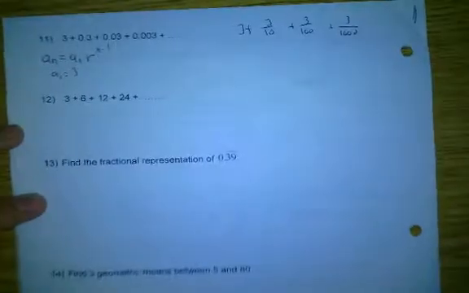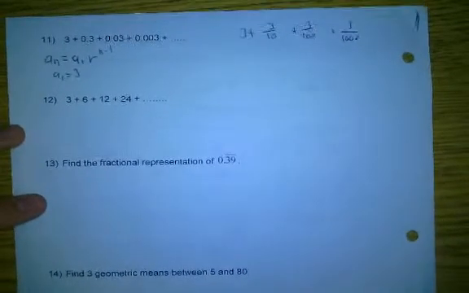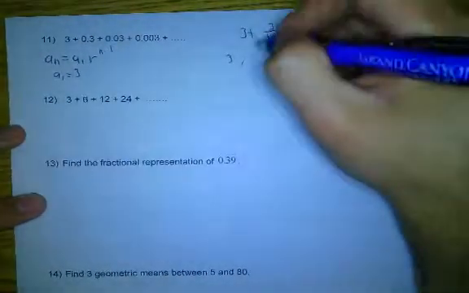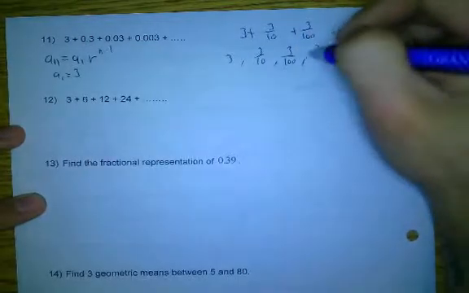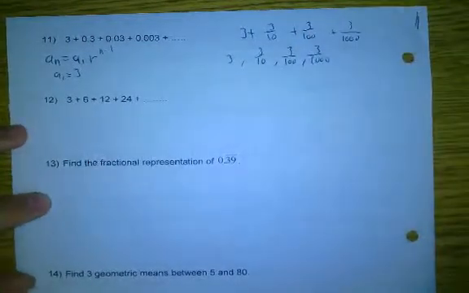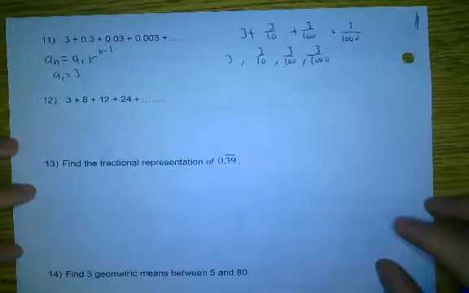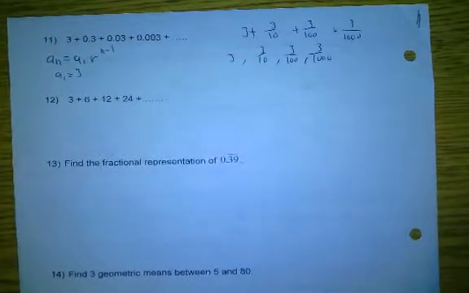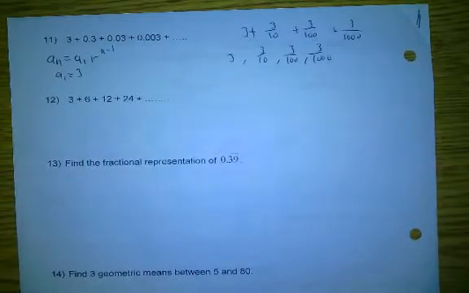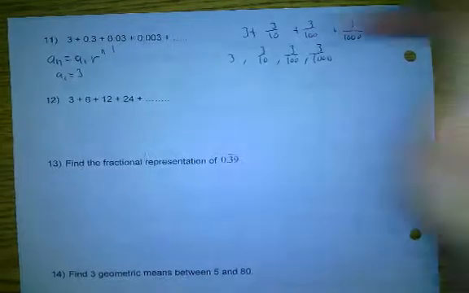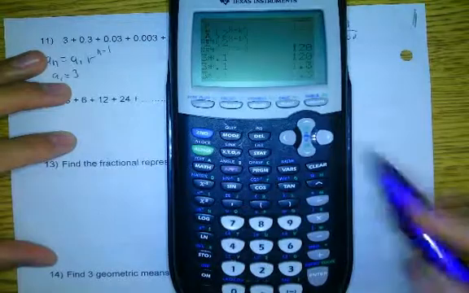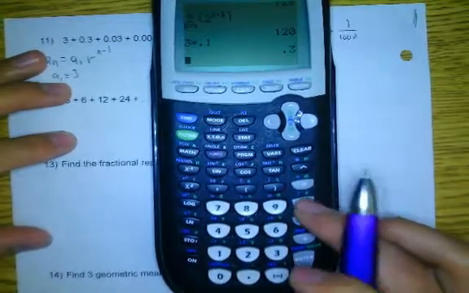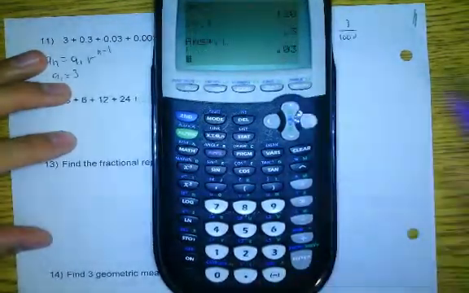Times 0.1? Well, let's try it. If you do 3 times 0.1, then you get that, right? And then if you do times 0.1, then you get that. Correct? Is that the next term? And then if you do times 0.1, then you get that. Is that the next term? So it is 0.1. Do you guys agree? So your rate is 0.1. Cool? Now, does anyone not know how we got the 0.1?